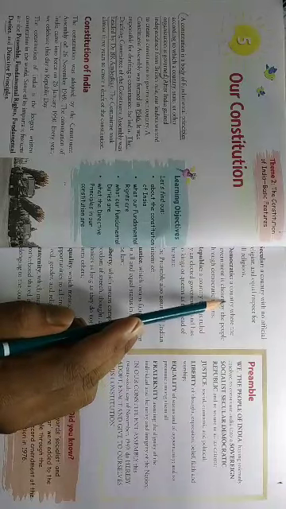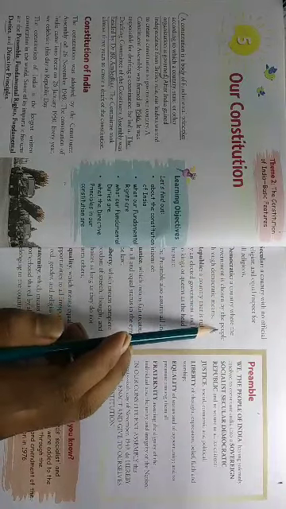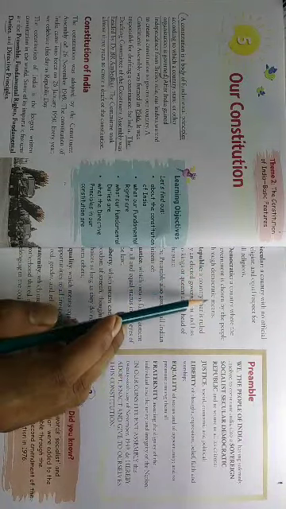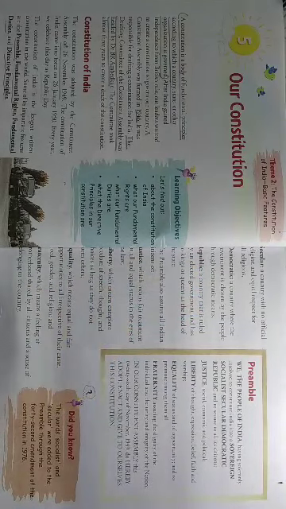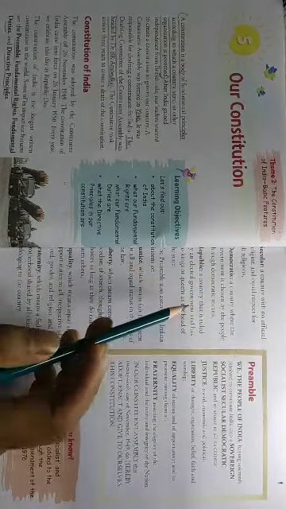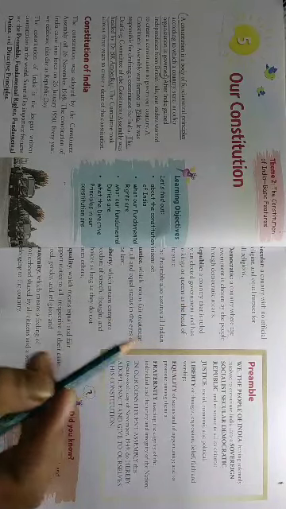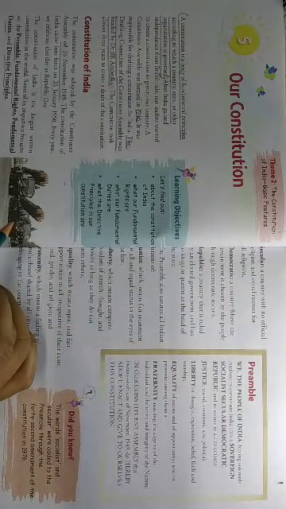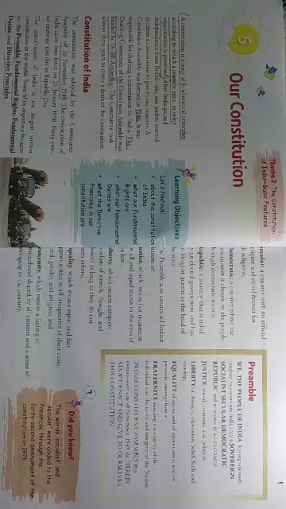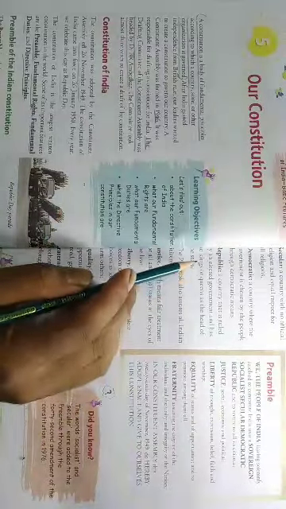Okay, now democratic. What is democratic? A country where the government is chosen by the people through democratic means. So in our country we choose the government by giving our vote. That is why it is a democratic country.